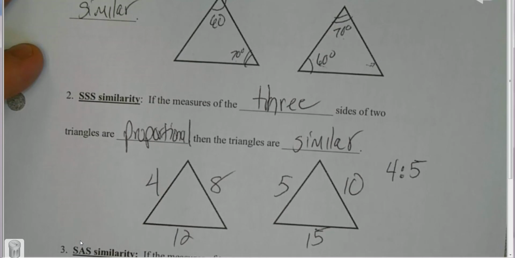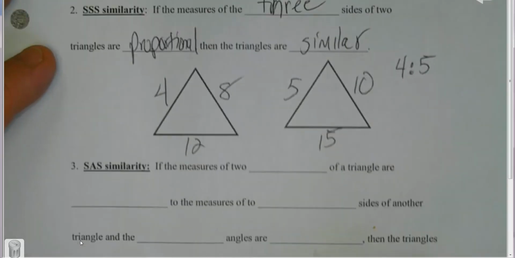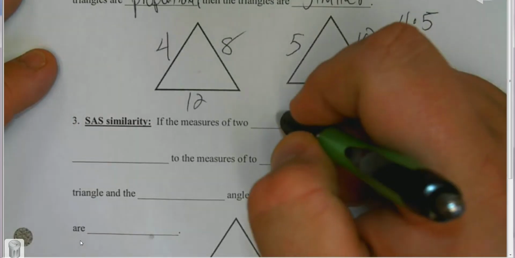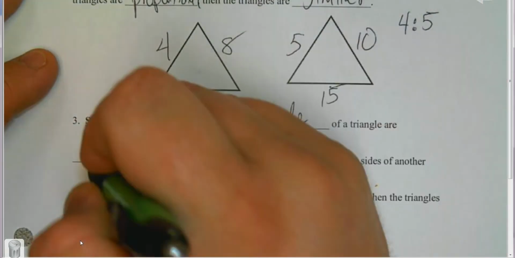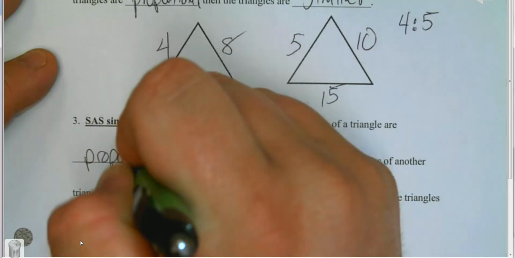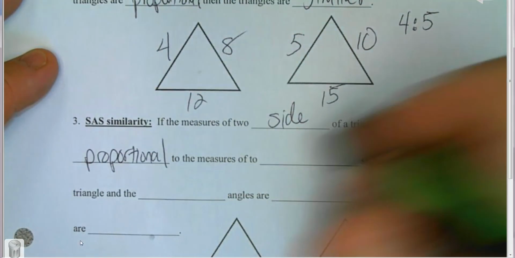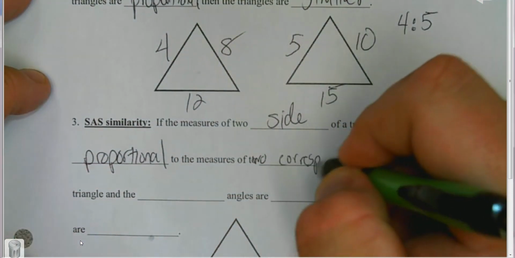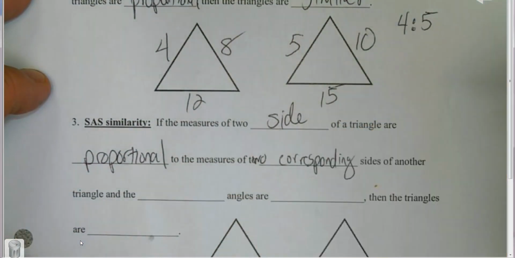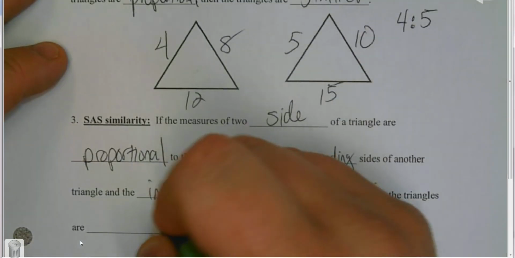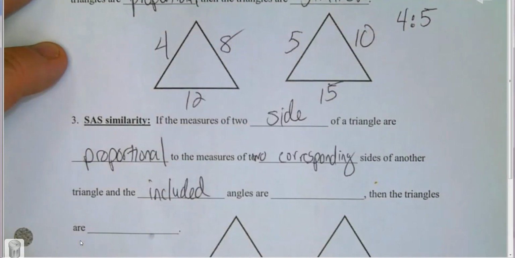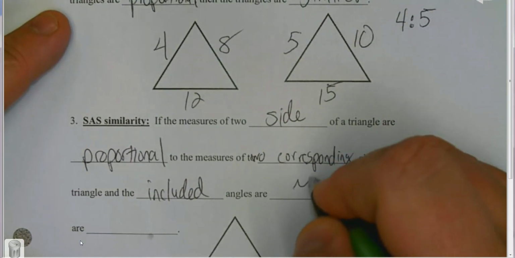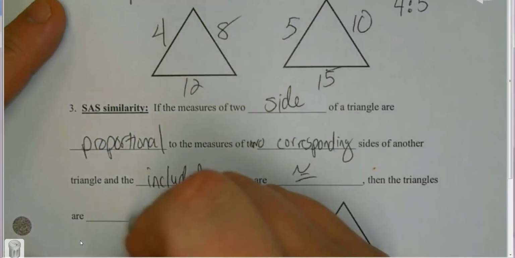Okay, then there's one other way, and it's side angle side, which is good because that's the one you guys are most familiar with. And it basically says that the measures of 2 sides of a triangle are proportional to the measures of 2 corresponding sides of another triangle, and the included angles, and remember we talked about that with side angle side and angle side angle, if the included angles are congruent, then the triangles are similar.